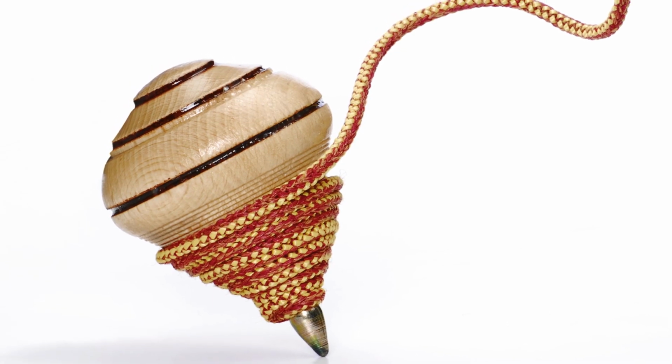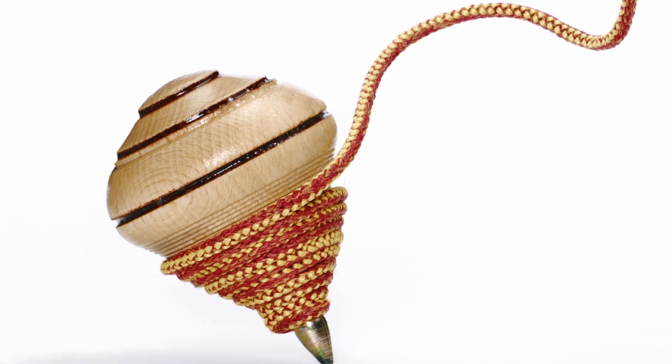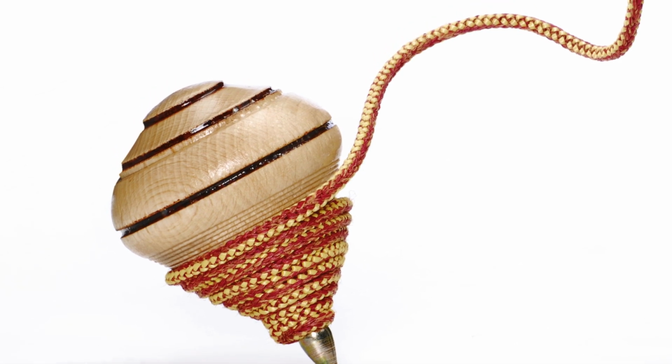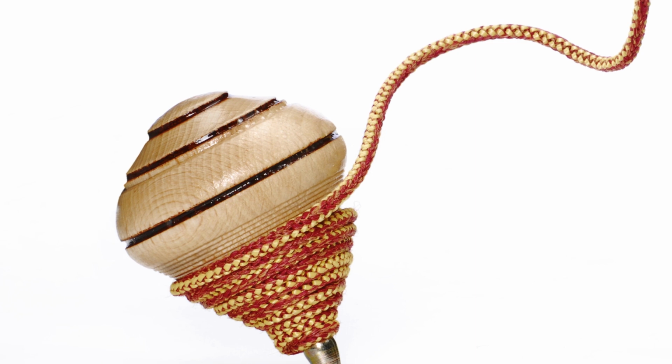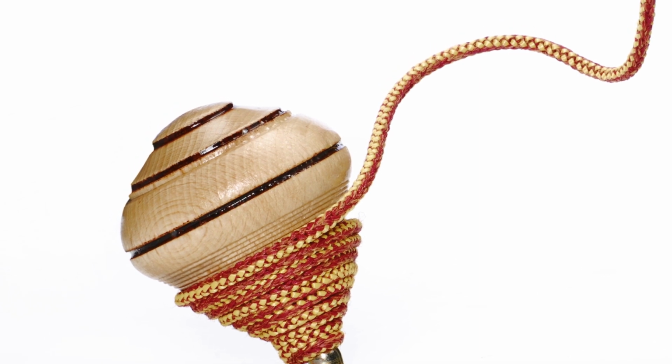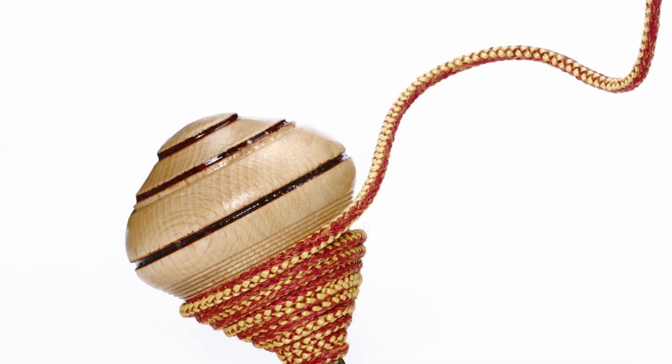Spinning tops were a common toy for both boys and girls. They were typically made of wood and spun by pulling a string or twisting a stick. Tudor children would compete to see whose top would spin the longest.